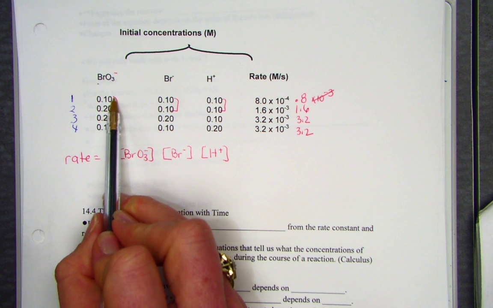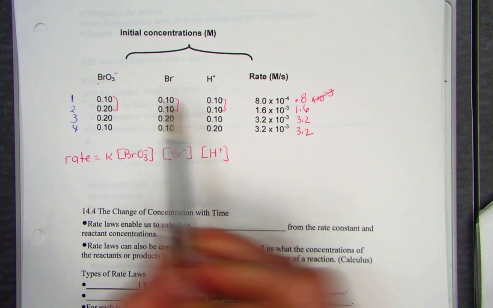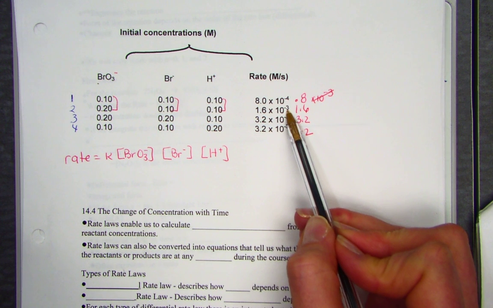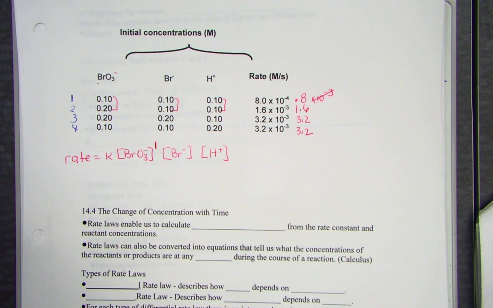When I notice that BrO3 is doubled from trial 1 to trial 2, 8 doubled gives me 16. 8 times 2 is 16. The rate doubled as well. I bet you determined that it's first order with respect to bromate, BrO3 negative. Trial 1 to trial 2 is useful in finding the first reactant.